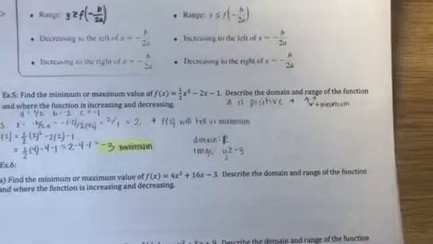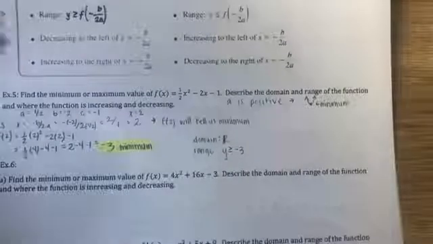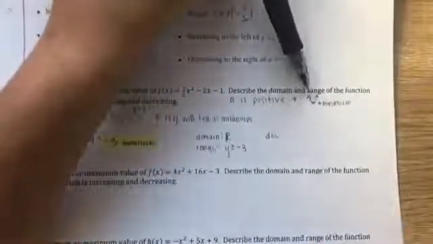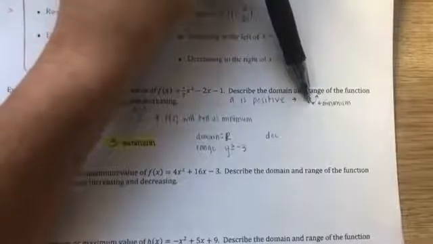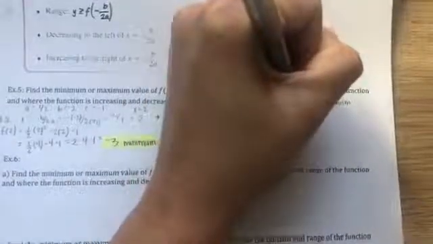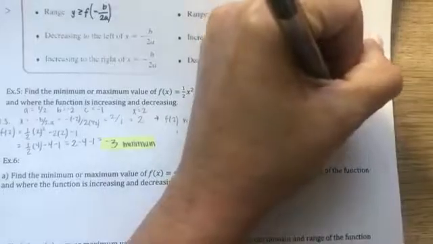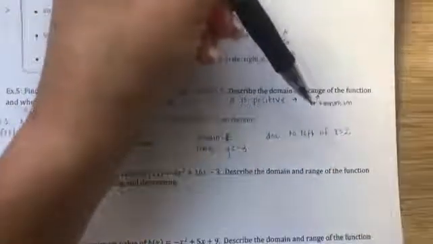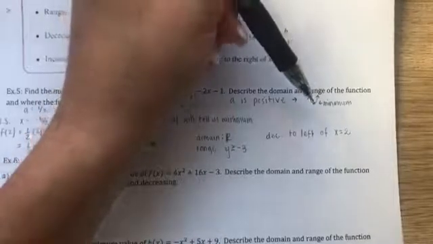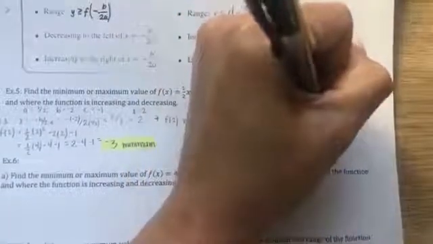We found that the axis of symmetry was x equals 2. So if we want to figure out where the graph is decreasing, it's decreasing before we get to the axis of symmetry. The graph is opening up, so from left to right it's going towards the axis of symmetry, or the vertex, and it's going downward. So it's decreasing to the left of x equals 2, and then once it gets to the vertex, it starts increasing. So it's increasing to the right of x equals 2.